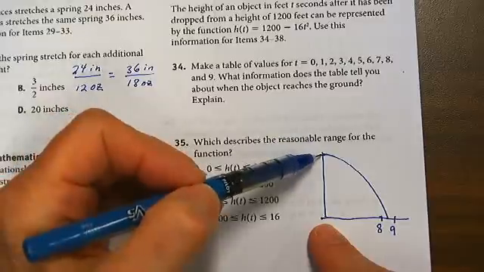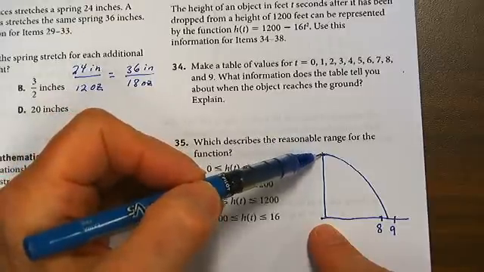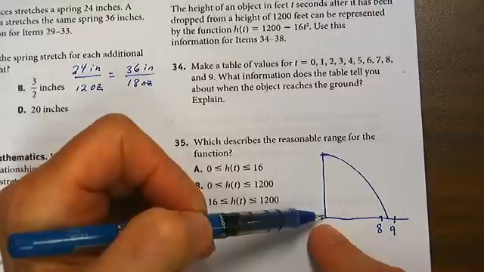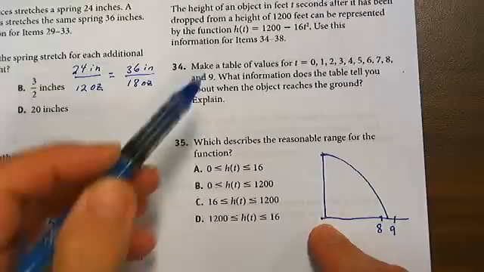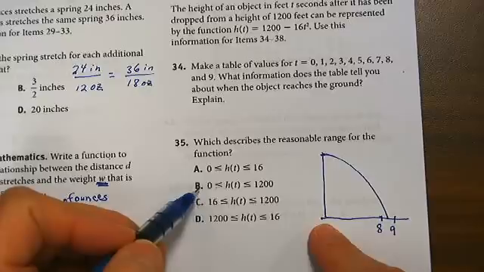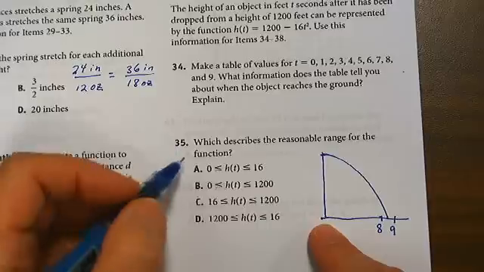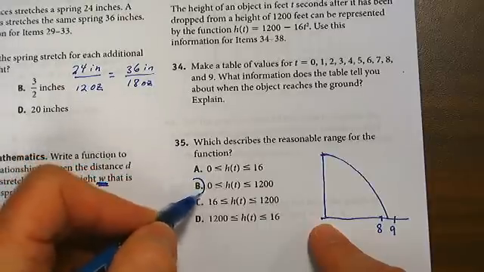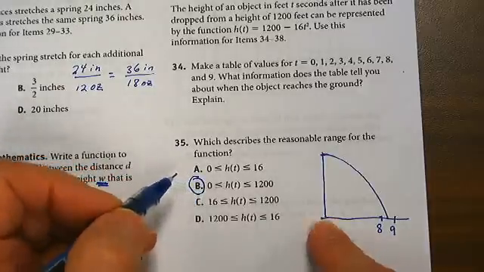Can the height be equal to 1,200? Sure. Can it be equal to 0? Of course. Height is, as we know, the output value. So our output is between 0 and 1200.